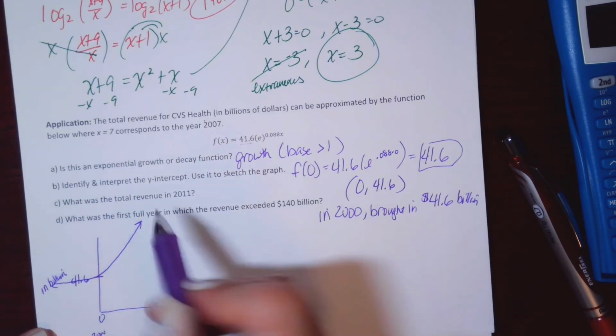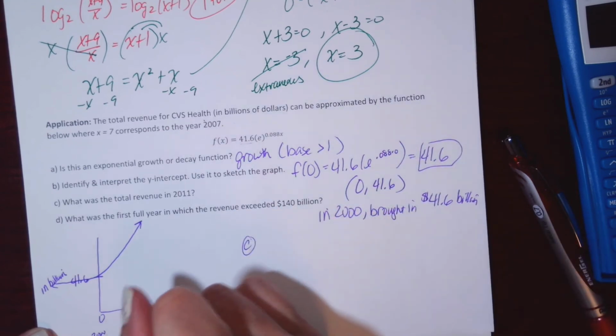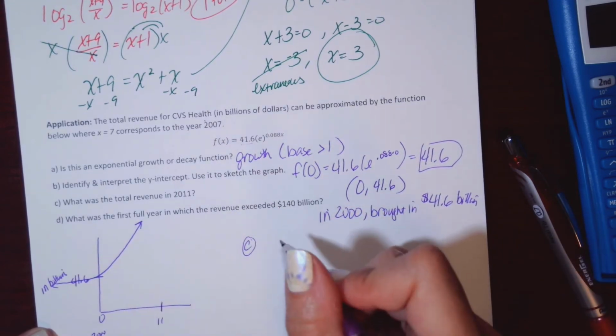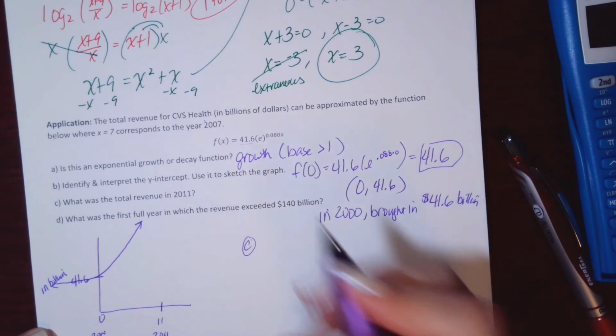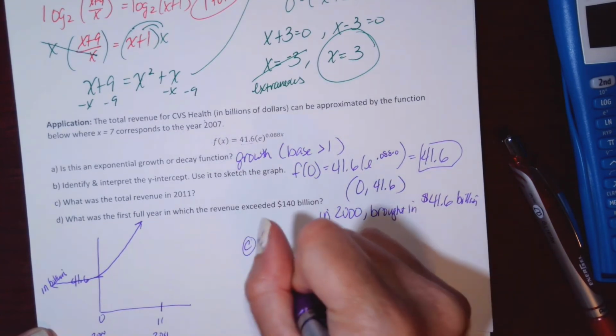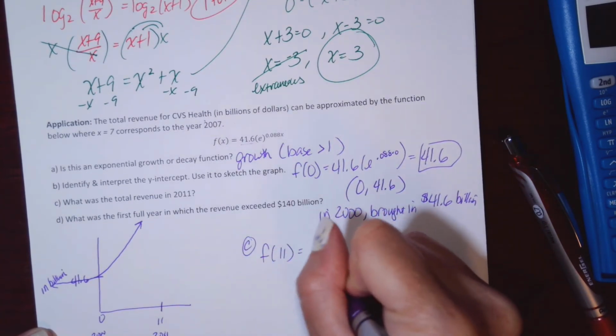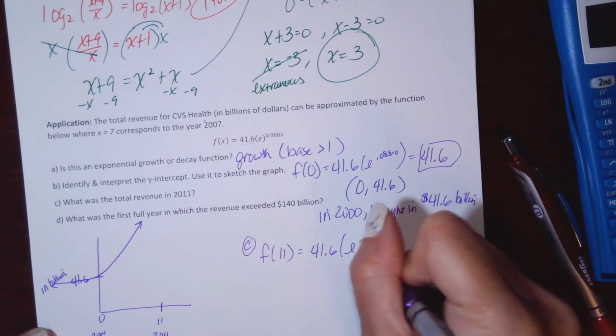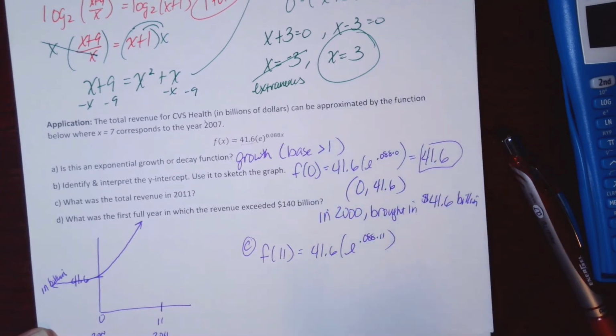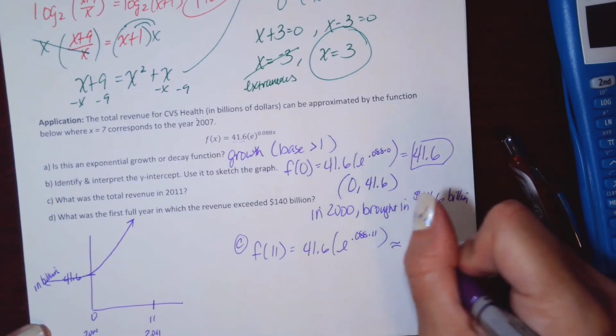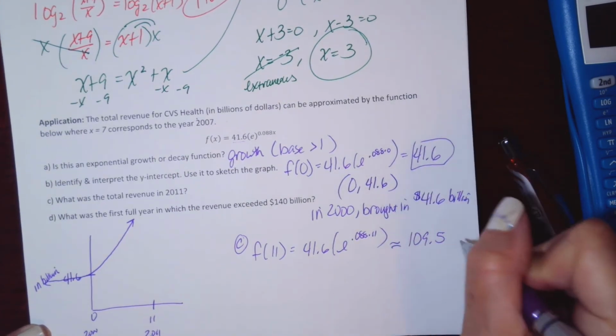What was the total revenue in 2011? Well, we could use that as another point on our graph for 2011. f of 11. My exponent is 0.088 times 11. You plug that into your calculator, find e to that value, and then multiply times 41.6, you get 109.5.